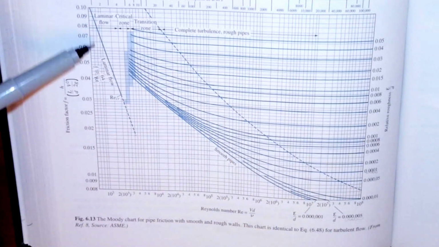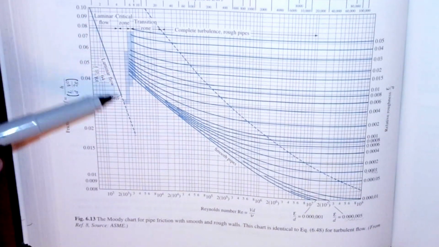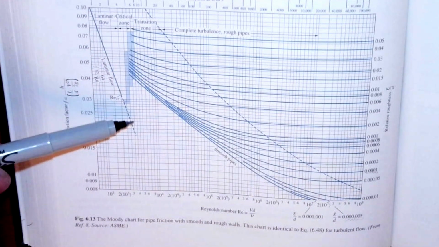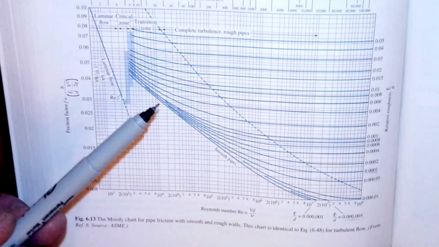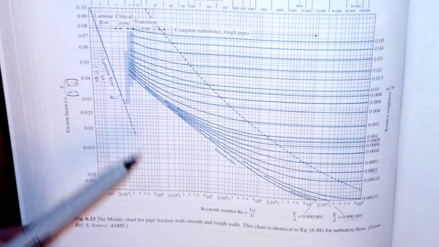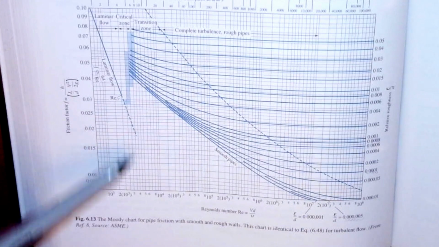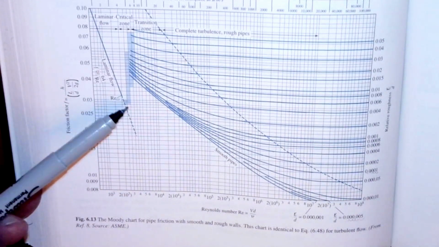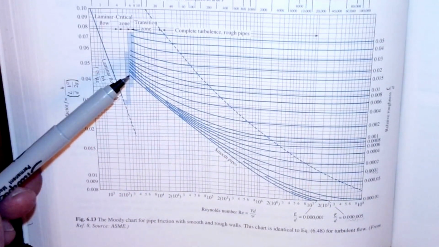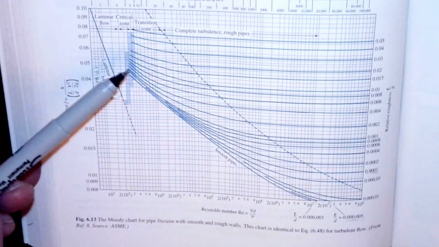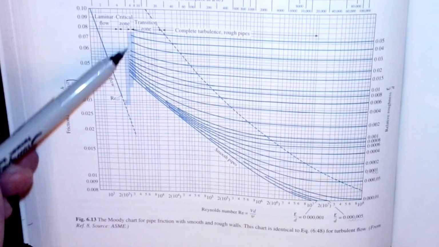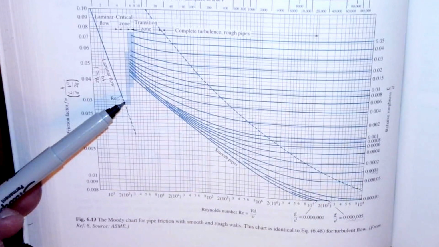This line here is 64 over the Reynolds number, so that's your laminar flow one. So your laminar flow friction factor is here, and then you see the transition to turbulence occurring at around a Reynolds number of 2,000, where it goes from laminar to turbulent. And notice that the friction factor jumps up for any surface roughness. If you have turbulence, you have higher friction than if you have laminar.